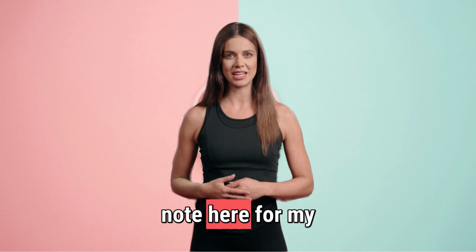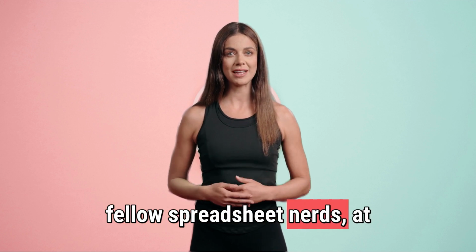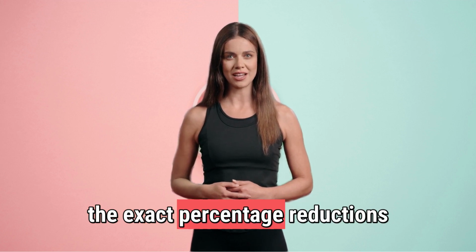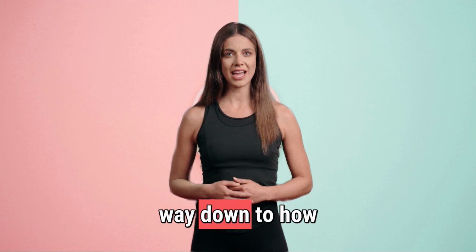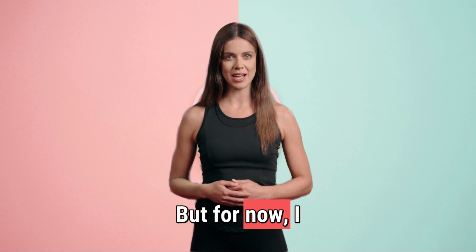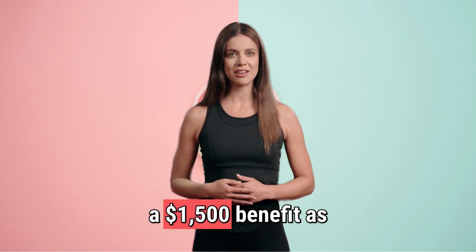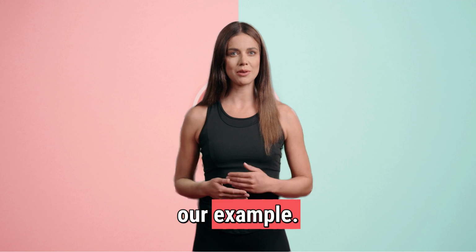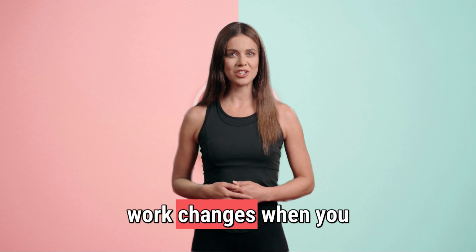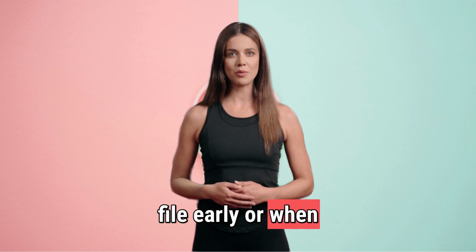And just a quick note here for my fellow spreadsheet nerds. At the end of this video, I'll put a chart up that shows the exact percentage reductions for each benefit type, not just by the year, but all the way down to how much that should be reduced or increased per month. But for now, I just want to keep it simple and use a $1,500 benefit as our example. So in the middle column here, you're going to see how a benefit from your own work changes when you file early or when you delay.